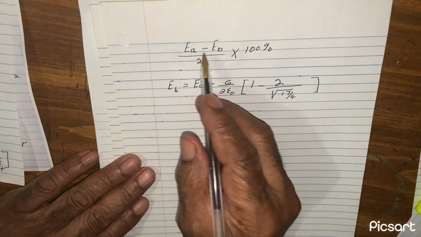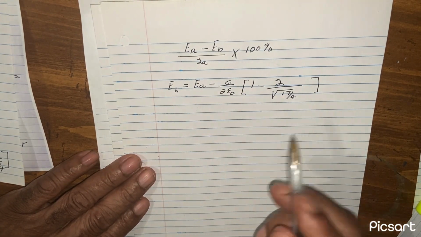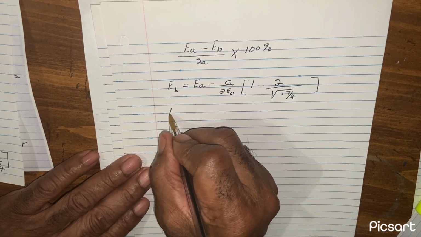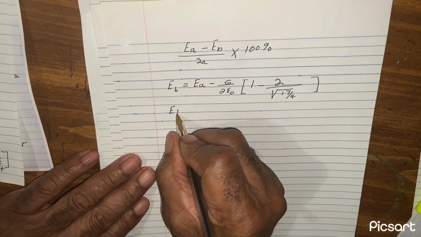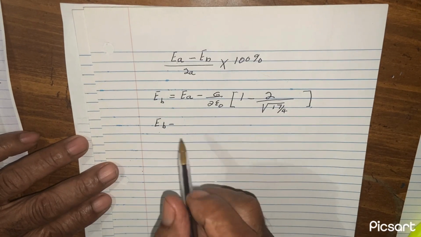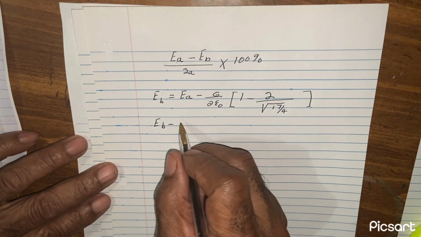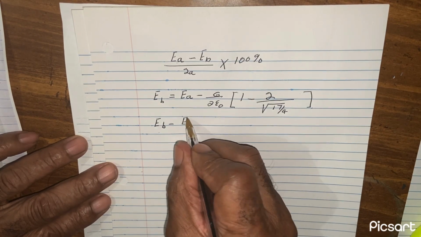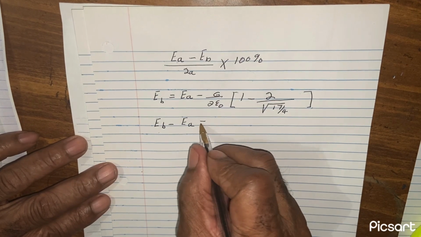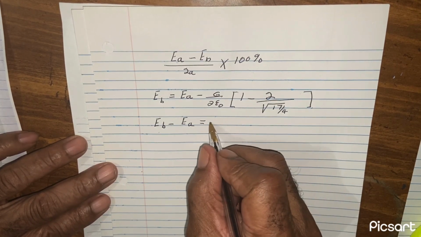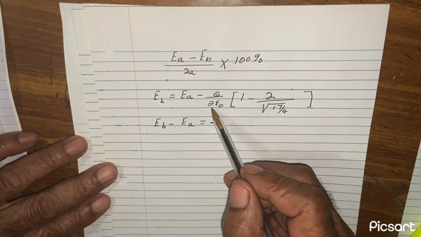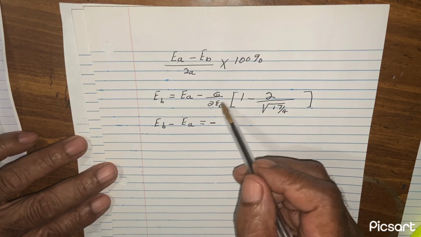Now, we've got EA minus EB. So if we go EB minus EA is equal to minus, we don't have to bother with this constant here.